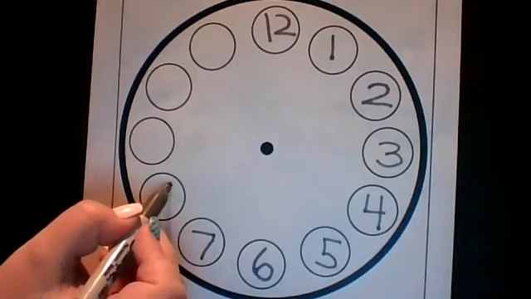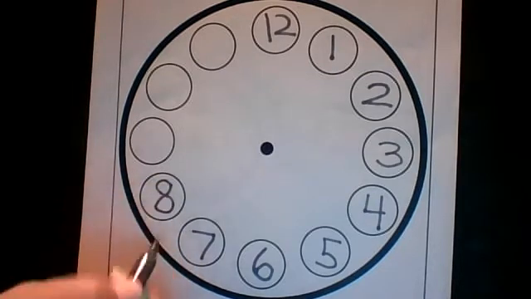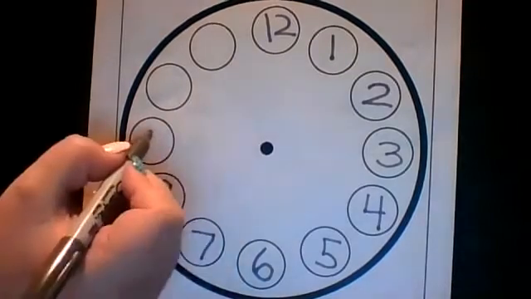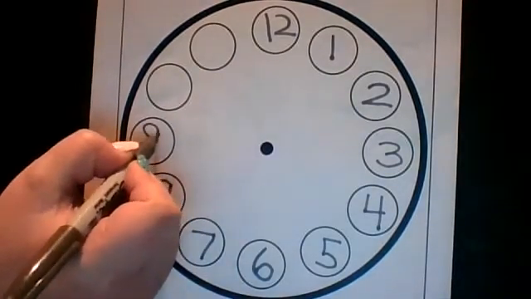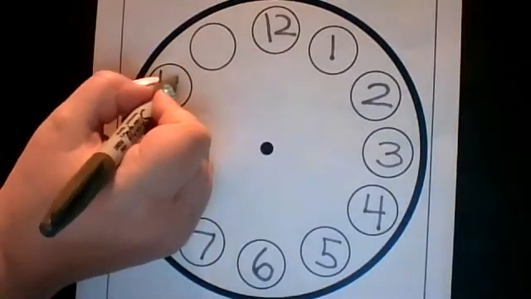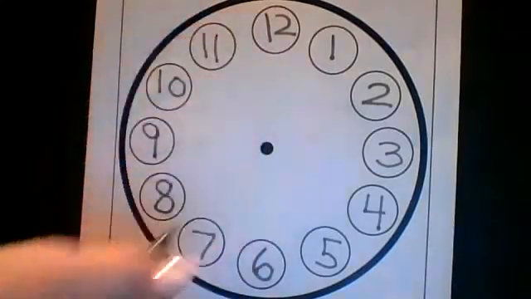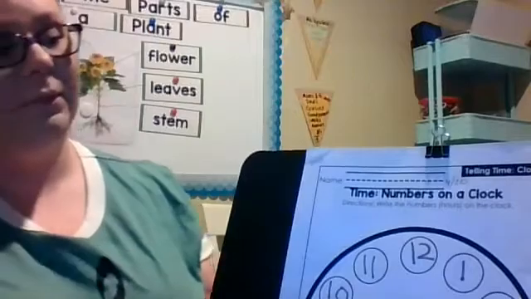Up one more, 8. Big capital S, and then close it. This one we're writing 9. 10. 11. And there you just did an analog clock.